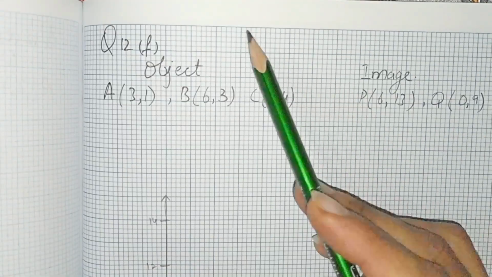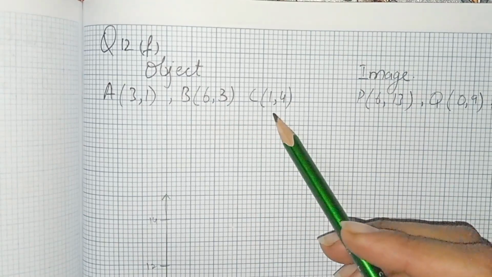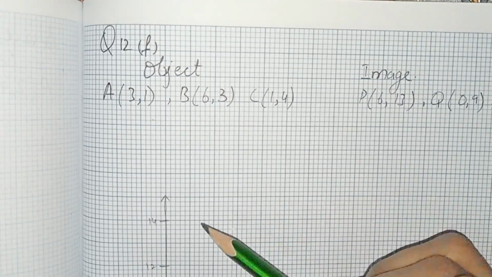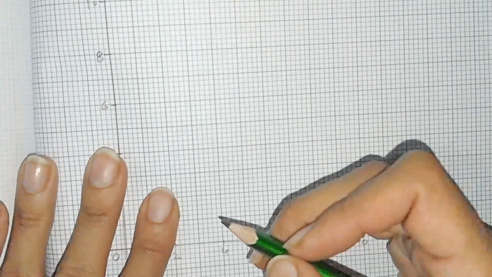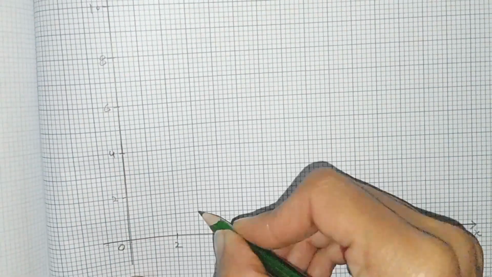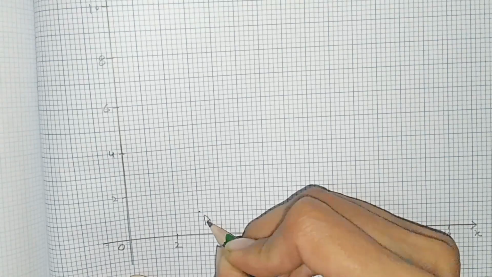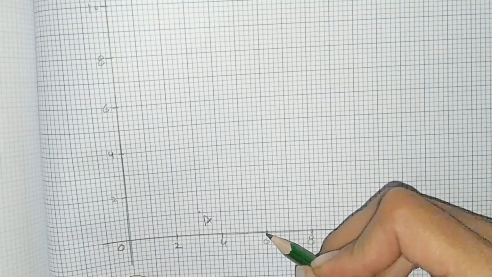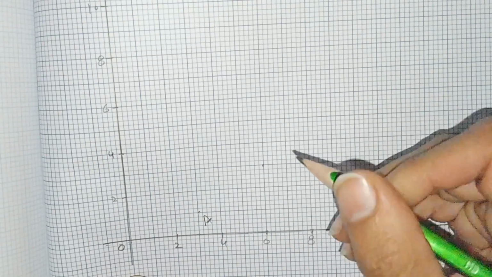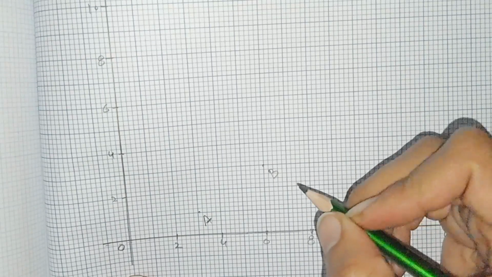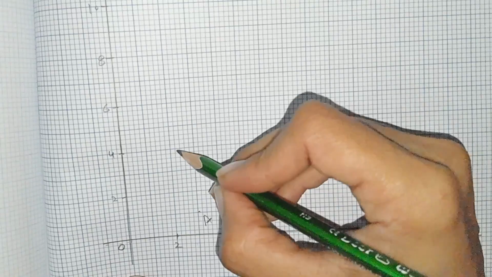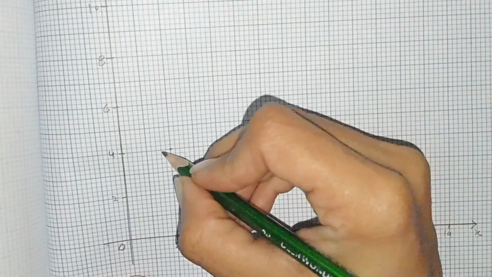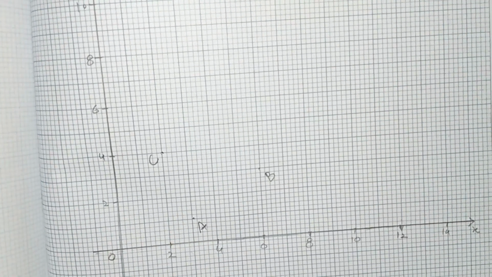Now students, part number F, we draw the first triangle. A is 3 and 1, this is 3 and this is 1. This is A, B is 6 and 3, this is 6 and 3. And C is 1 and 4. This is C. Now we have to join these points.